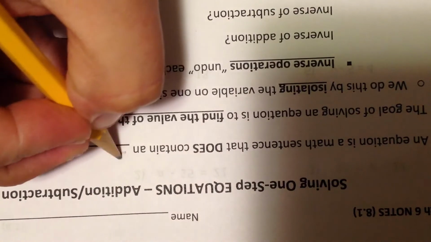In this video, we'll review solving one-step equations. We're going to do adding, subtracting, multiplying, and dividing. So, one thing to remember is that an equation is a math sentence that does contain an equal sign.